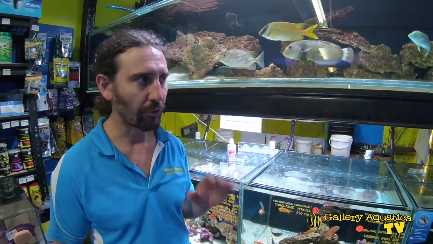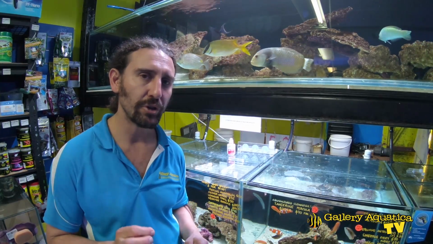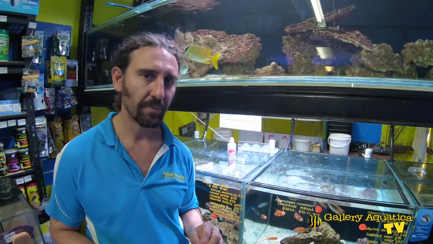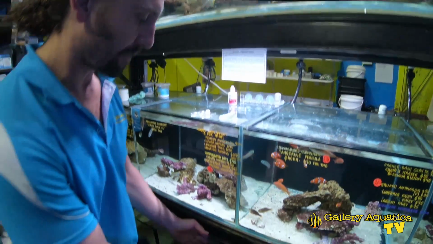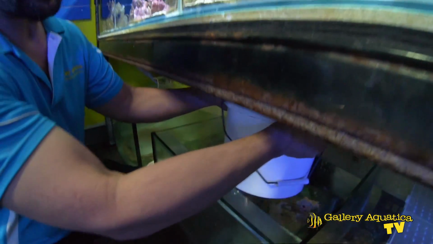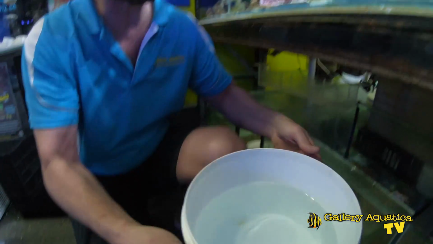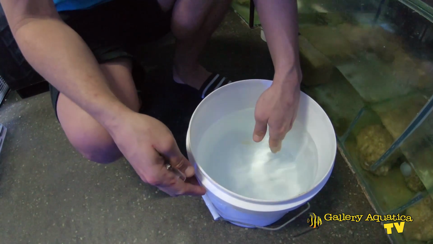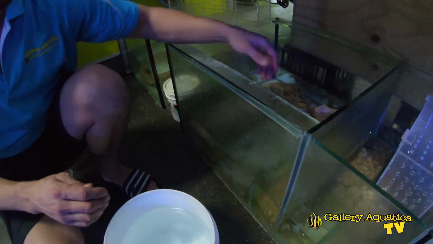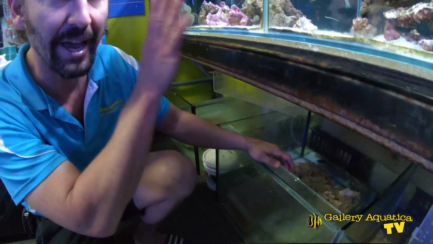So it's very important that when you use a freshwater bath to treat a fish, that you're careful that you don't change the fish's temperature or pH too quickly. So what we've done, I've had this bucket of RO water sitting in the sump, because this is the easiest way for me to ensure that the temperature of the bath water is going to be the same as the temperature in the tank.